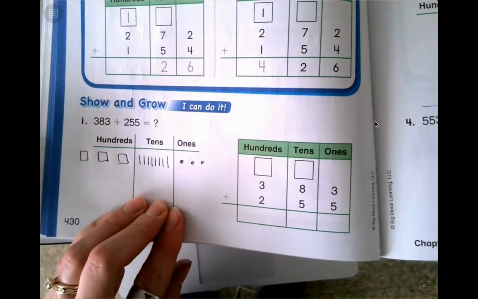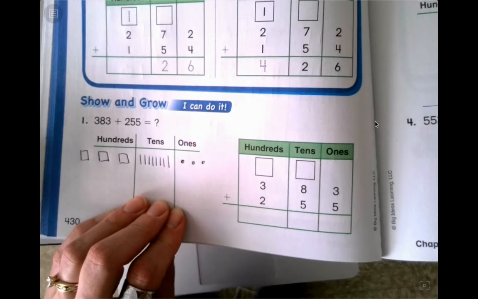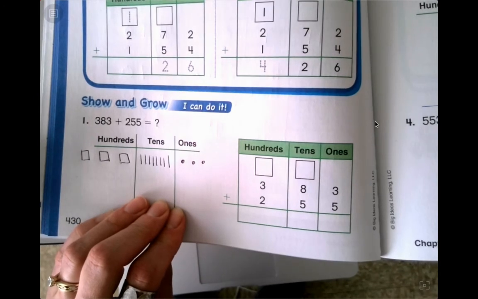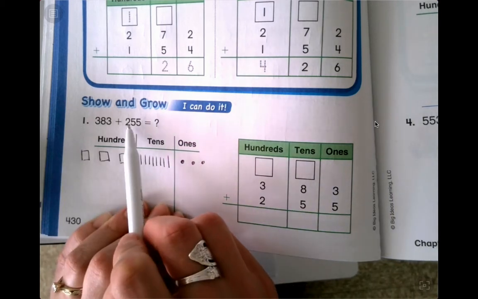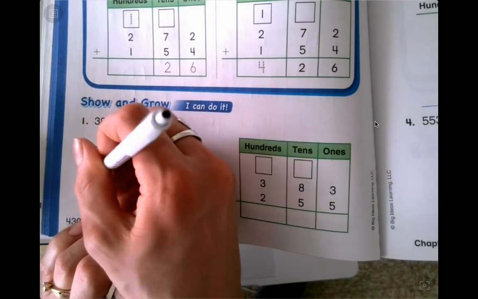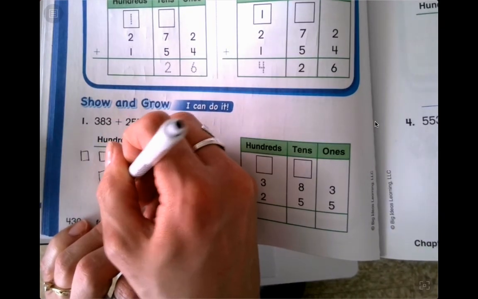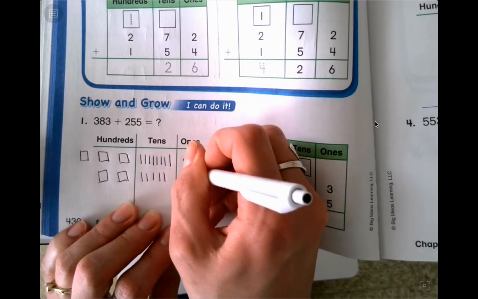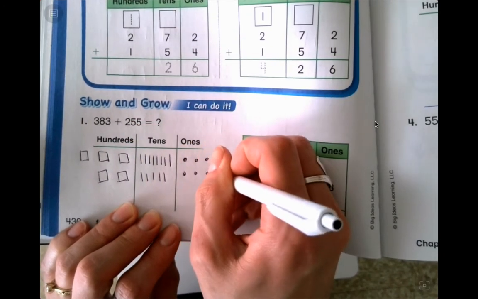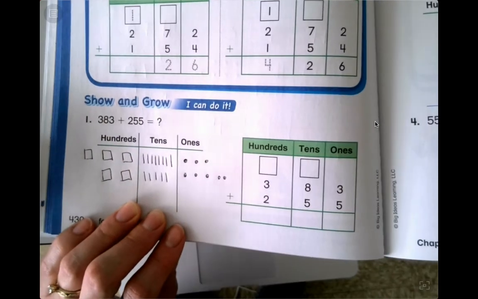Thumbs up if that makes sense. I can't move on if I don't see thumbs up or down. Okay, so that's my first number. Now I'm going to do 255. So now I have 250. 1, 2, 3, 4, 5, and 5. 1, 2, 3, 4, 5.